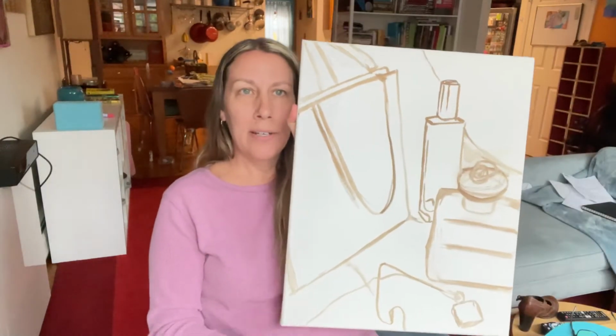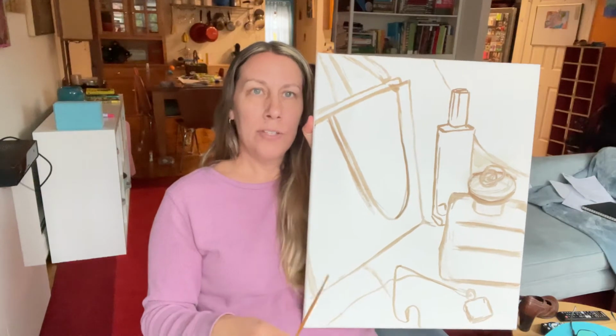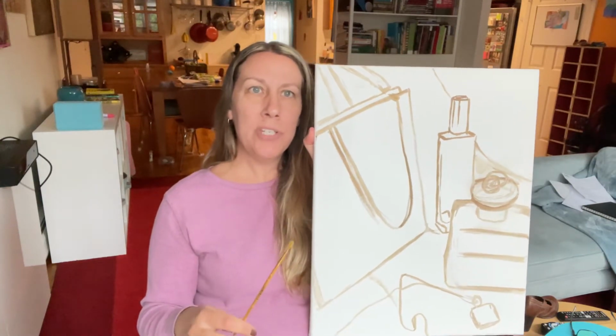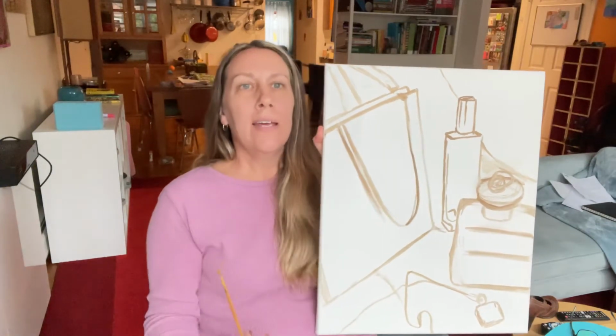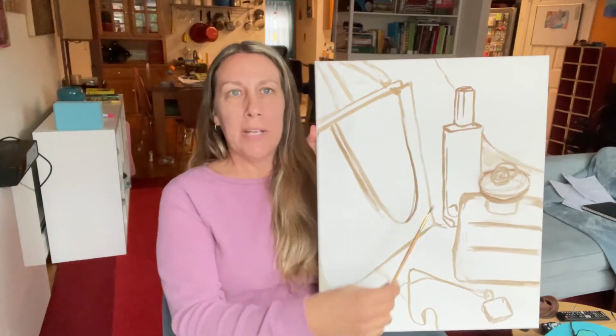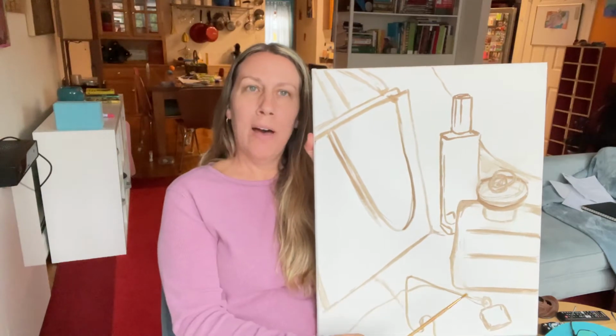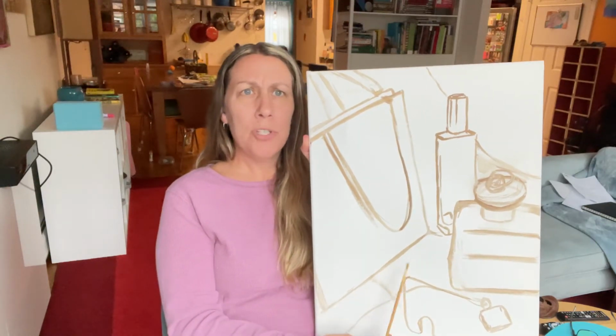So with paint, I sketched out my still life. I wanted to make sure I have a dynamic composition. It is activating the edges of the canvas. There's some diagonals going on. There's overlap of my objects. There's going to be some shadows.